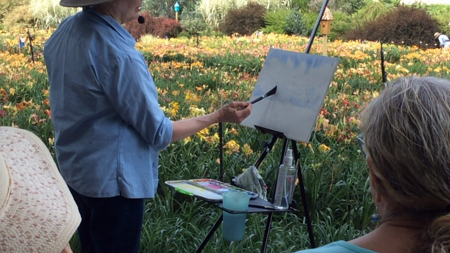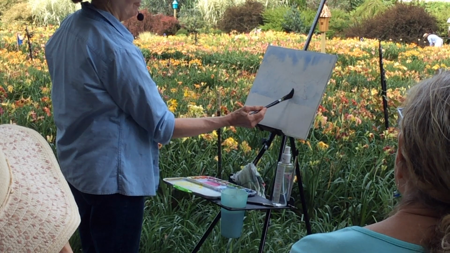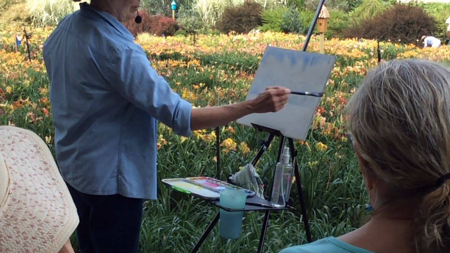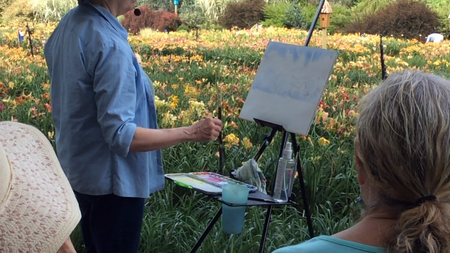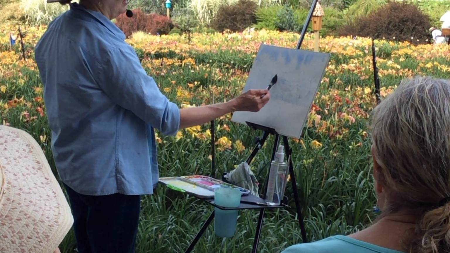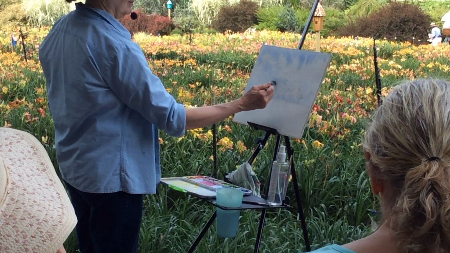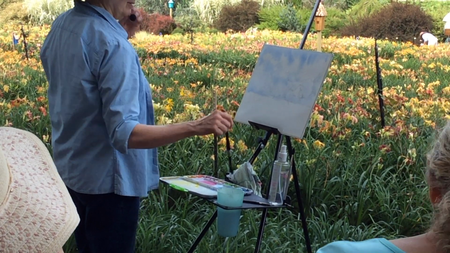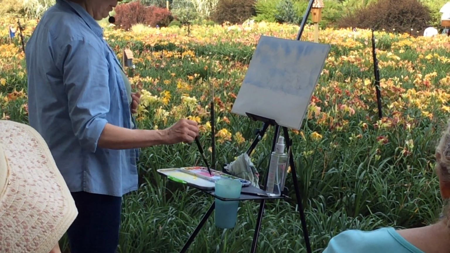And all of this is going to kind of go back into a value. A lot of that will be green when it's done. And I want that field back there to be a value. And I know there's going to be some values in here. So I'm just kind of dancing around with the brush.